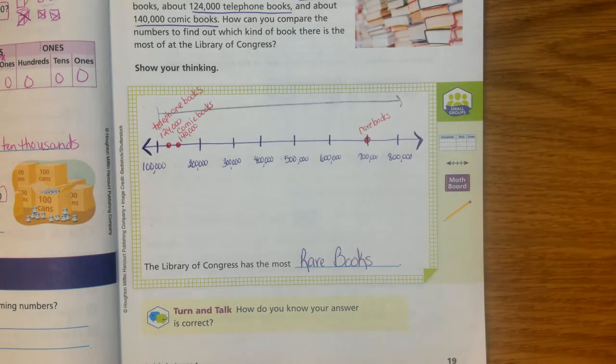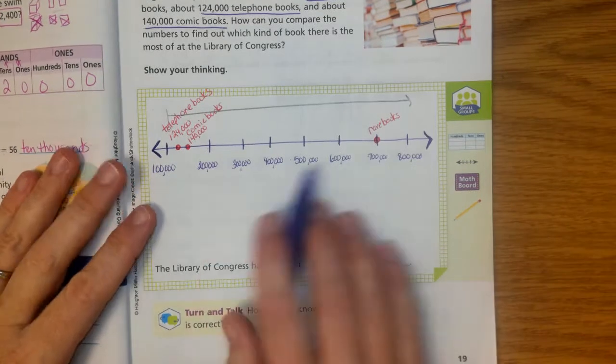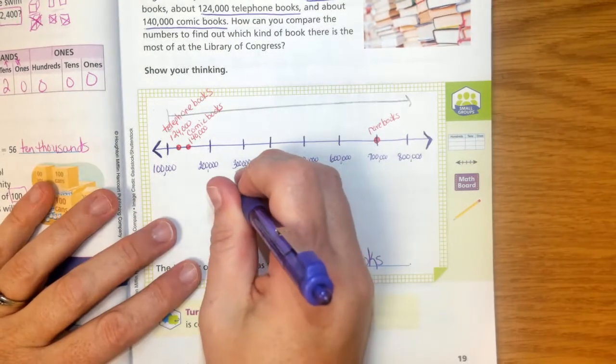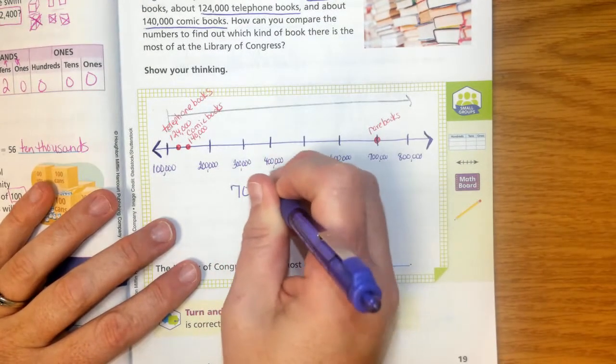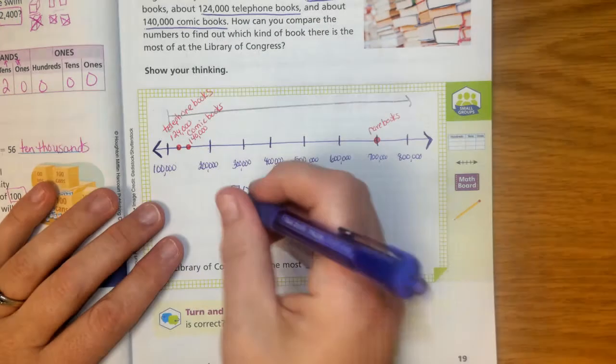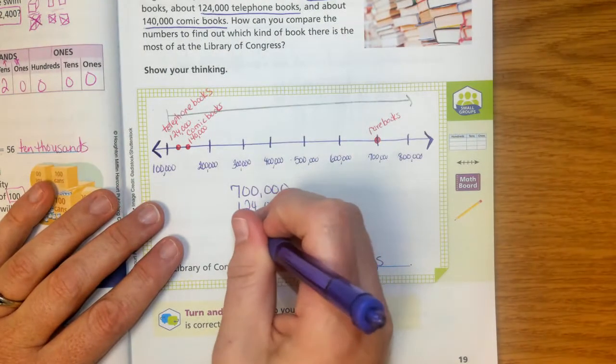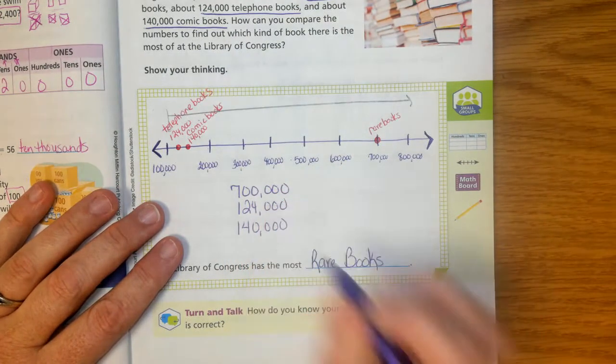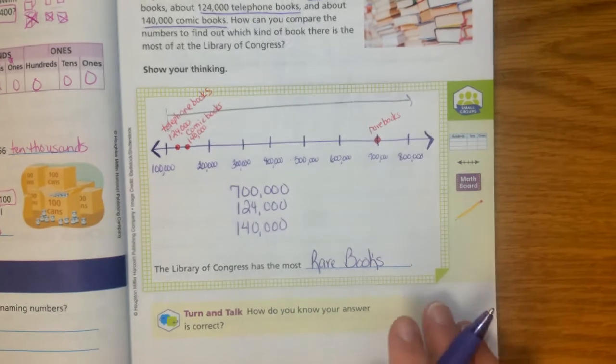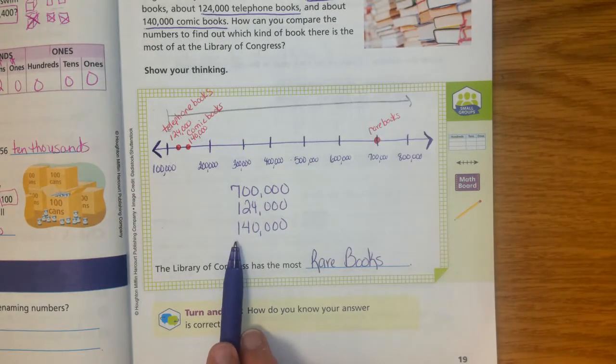Another way that I could compare these numbers is to compare the place values. So I could also have written 700,000, then I have 124,000, and I have 140,000. And when I compare my numbers, I'm always going to start in my greatest place value.